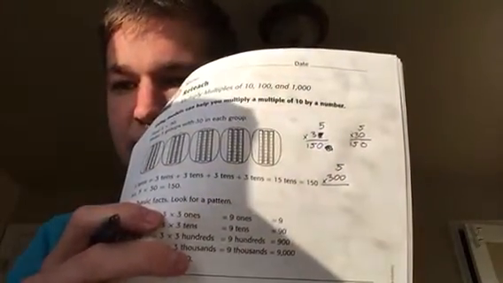Let's say that we have 5 times 300. Now how many zeros do I have? I got 2. So I'm going to drop my 2 zeros down, 1, 2, and I'll cross them out. And 5 times 3 is 15. So 1,500.